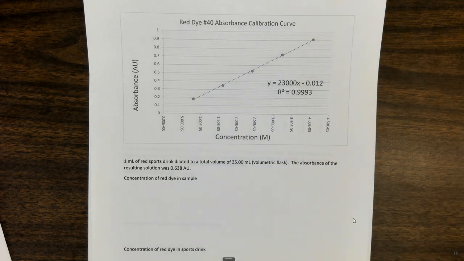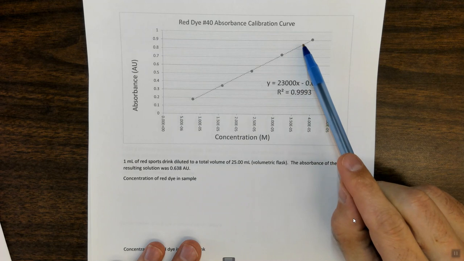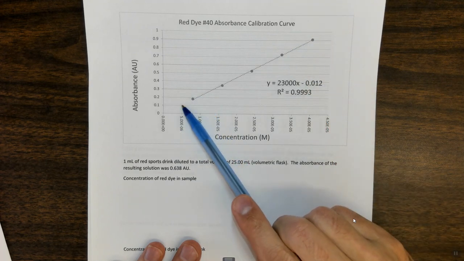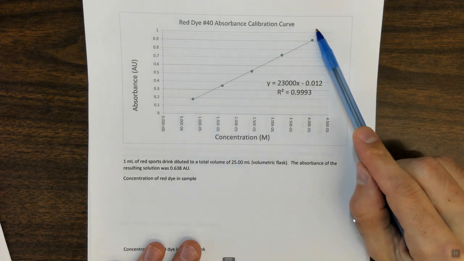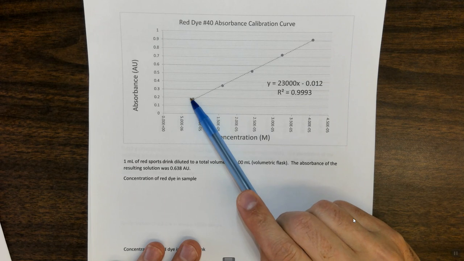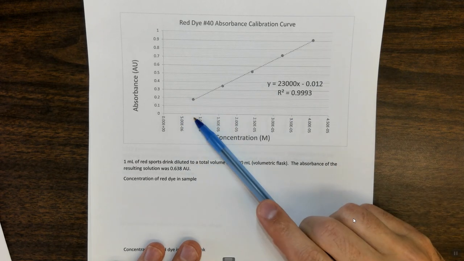So your goal here is to make a calibration curve, okay, with 5 points ranging approximately from 1 to 0.1. We're not super picky if you're a little bit lower than 0.1 or a little bit higher than 1, but 1.2 is too high, okay, and 0.08 or lower is too low, but approximately 1 to 0.1.